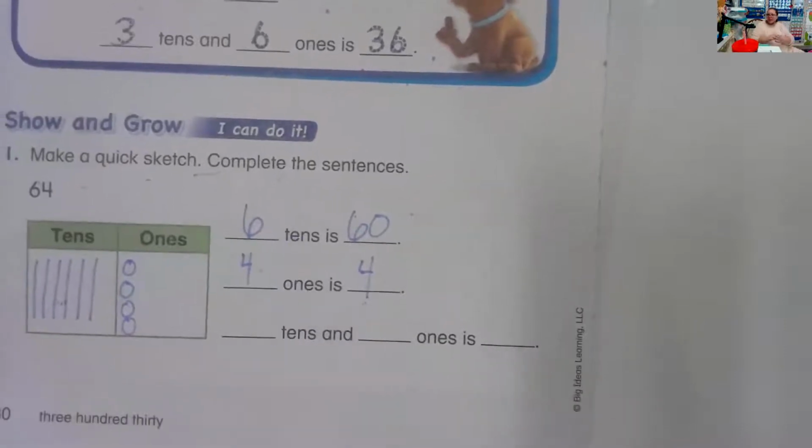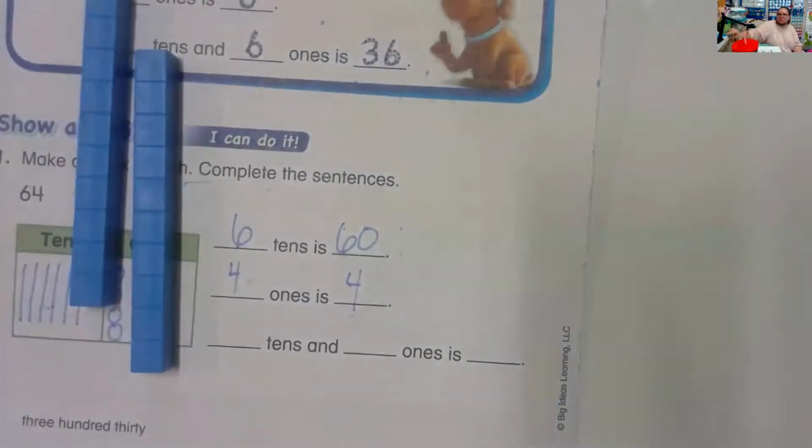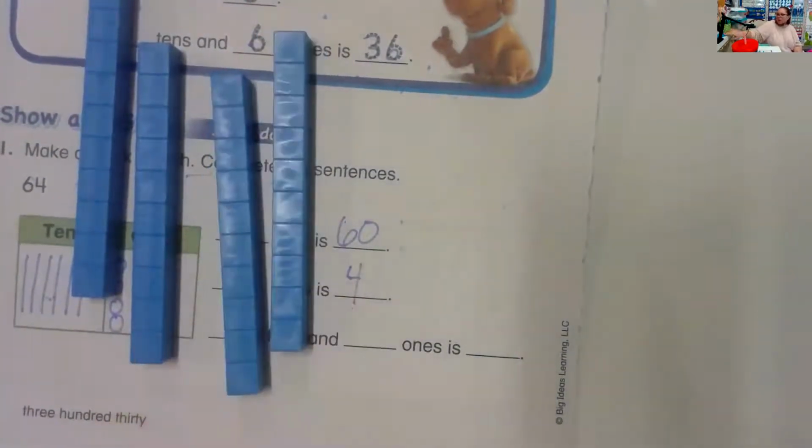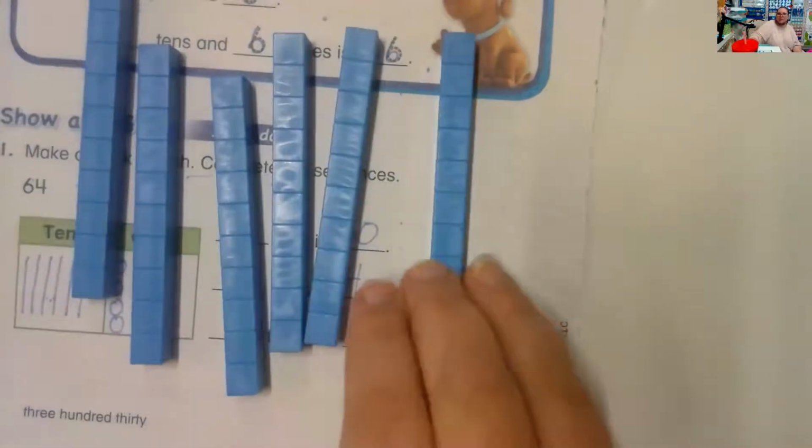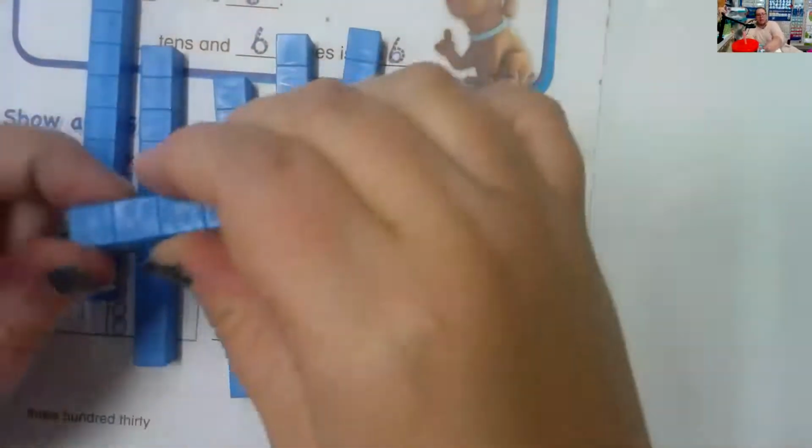For the 10s, if we were to take 1, 2, 3, 4, 5, 6, and break all of these apart into cubes, how many cubes or ones would we have? 60. That's what they're wanting you to think with this question.